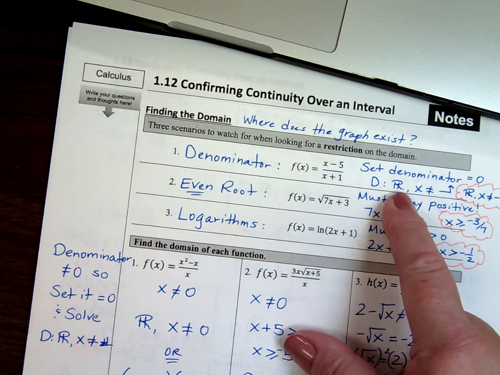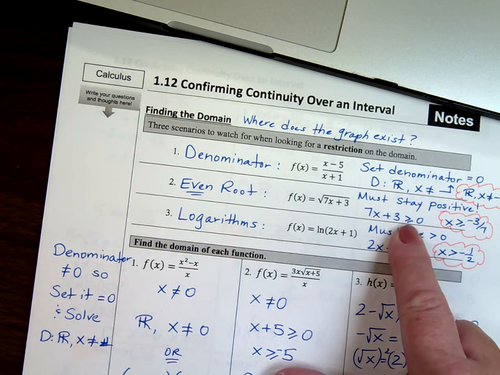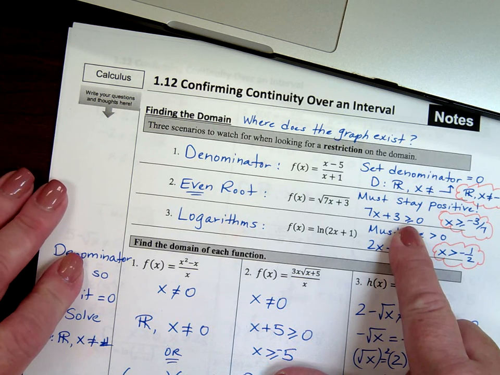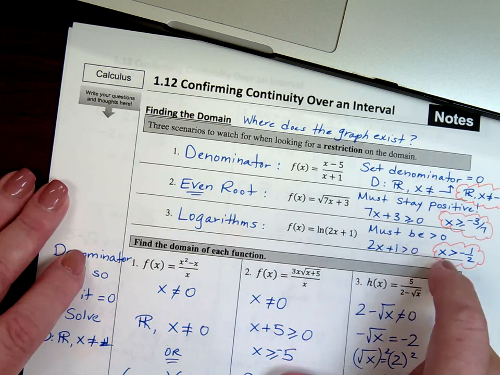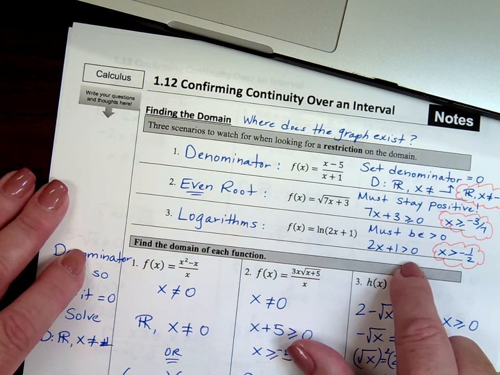And the way we deal with it, and we talked about it again yesterday, is for denominators, set them equal to 0. Domains, everything but that, because you can't have a 0 denominator. If you have an even root, it has to stay positive, so you make it greater than or equal to 0. And if it's a logarithm, it has to stay positive and can't equal 0. So similarly to the even roots, it's just going to be a greater than 0. It's not going to be an equal to.